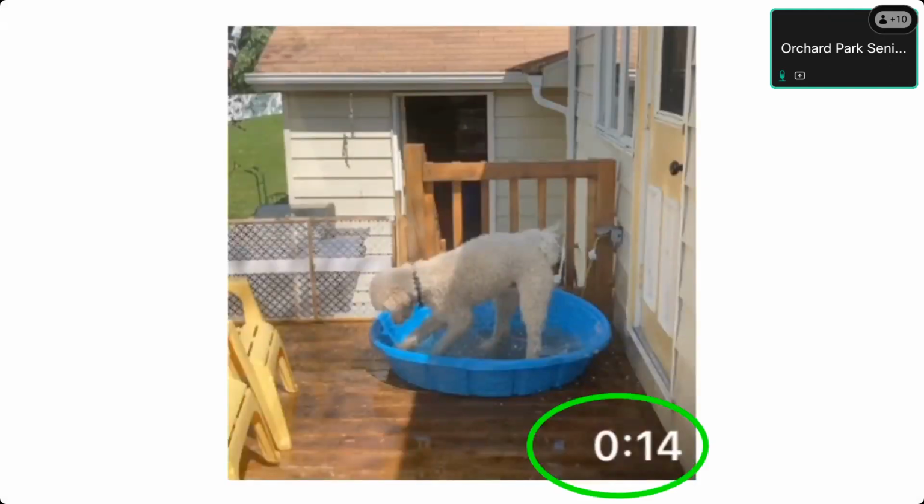So this is a 14-second video of my parents' dog wrecking a plastic pool. They bought one immediately after he destroyed it and it leaked all over the patio. But that 14-second video takes up 14 megabytes, which, again, grand scheme of things, not bad, but a normal photo takes up 3. So one 14-second video takes up the same space as about 5 photos.